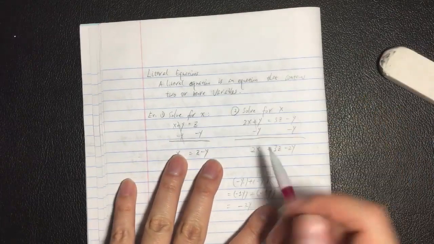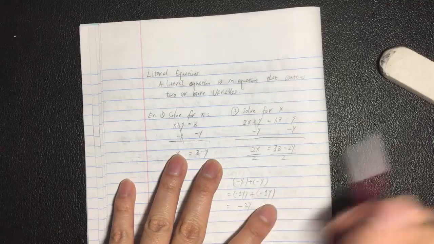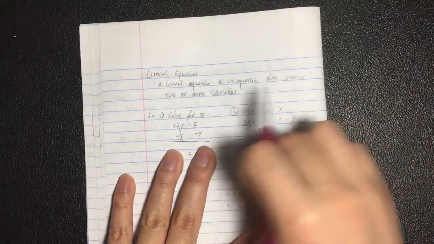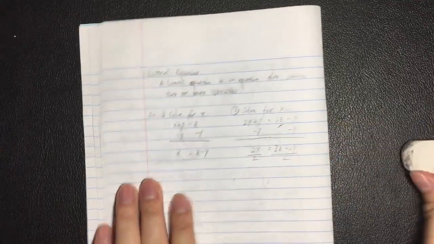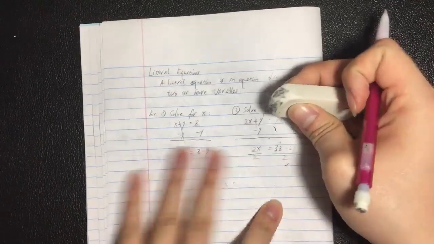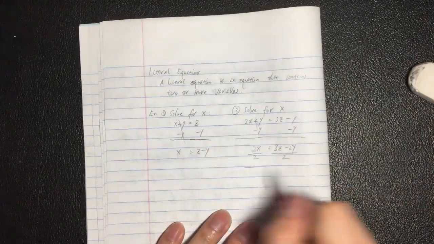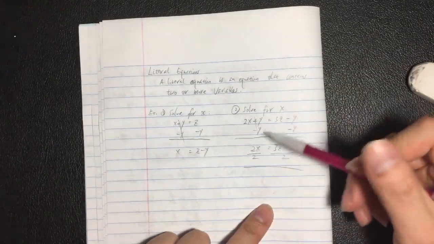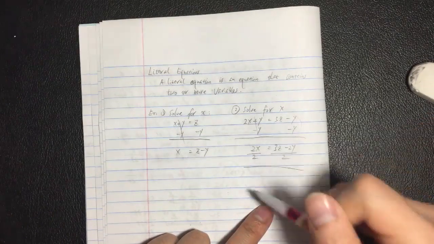Then, get x by itself. We divide both sides by 2. On the left side, 2 divided by 2 get cancelled.